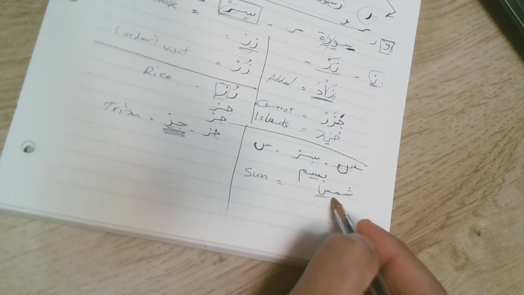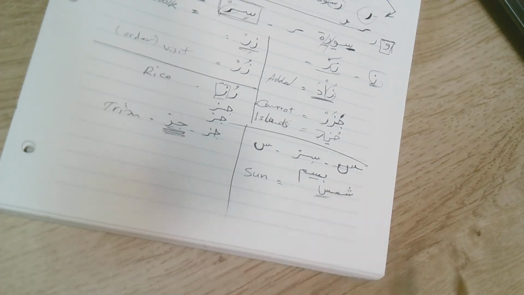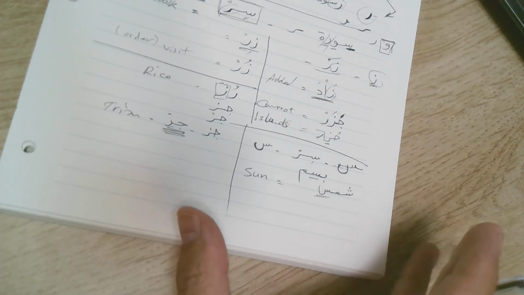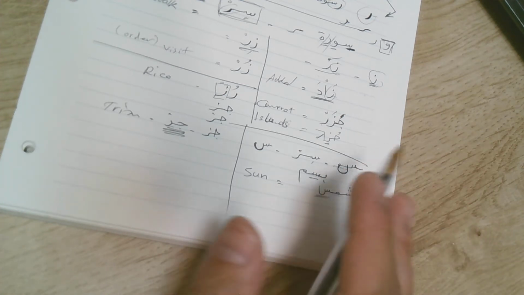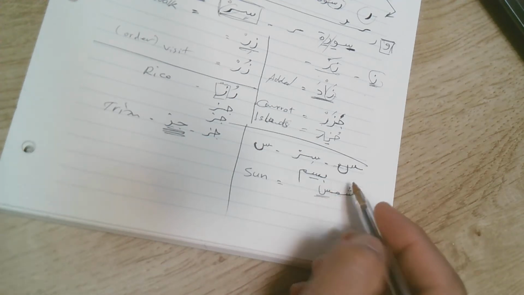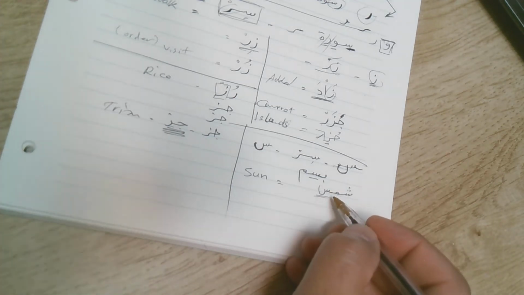That's at the end, connected with something before it. Also, sometimes it could be at the end free, if the letter before it is of the type that doesn't accept anything connected behind it.